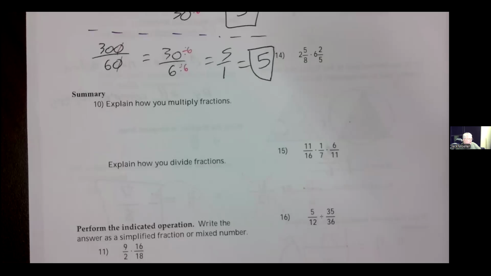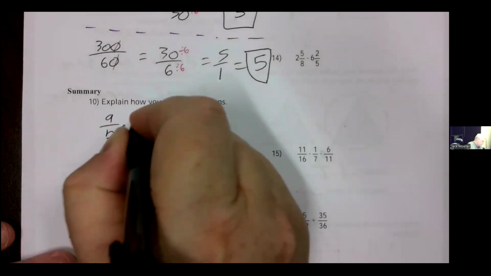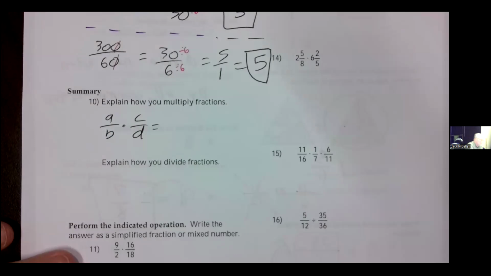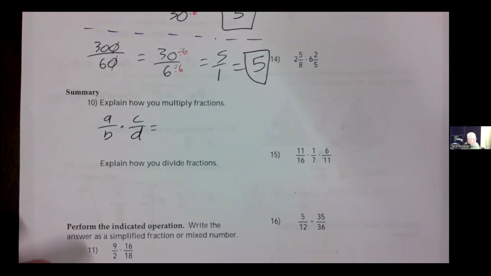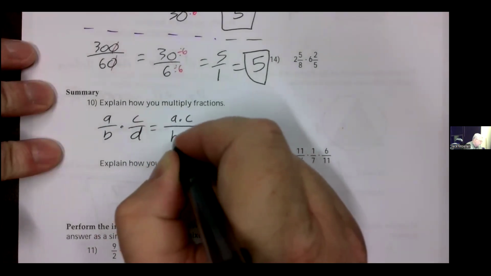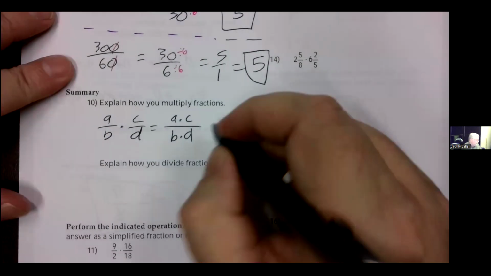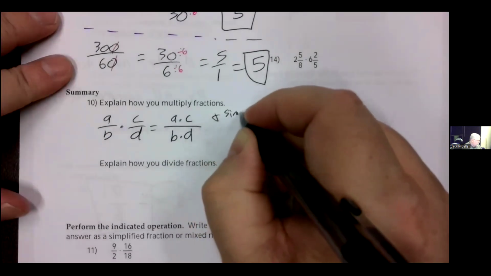Okay, so how do you multiply fractions? Let's get into some operations. If I give you A over B times C over D, how do you multiply those? Well, when you're multiplying fractions, multiply top with the top, bottom with the bottom. It becomes one big fraction. So it becomes A times C over B times D. And you need to simplify at some point.